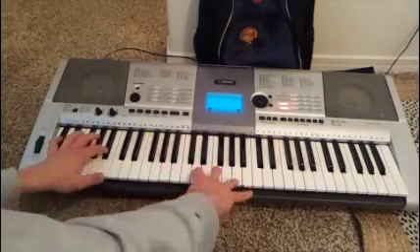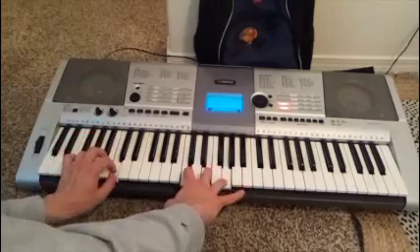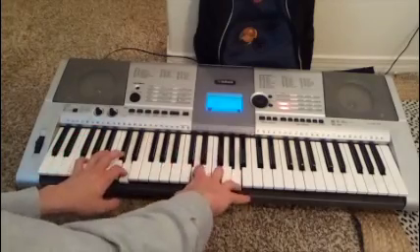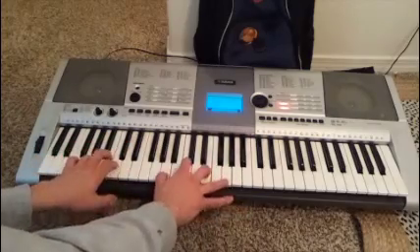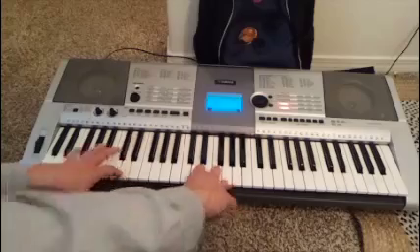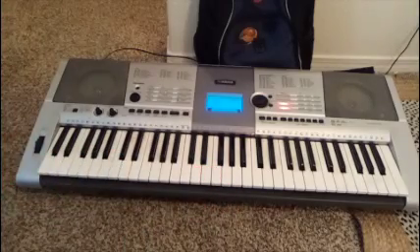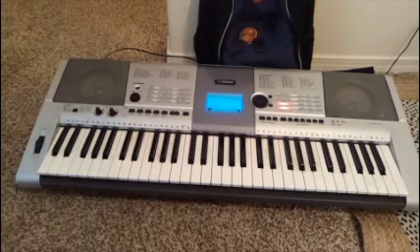And then if I went up here, then this would be D minor. And you can see it's the exact same intervals and quality, just in a different key signature.